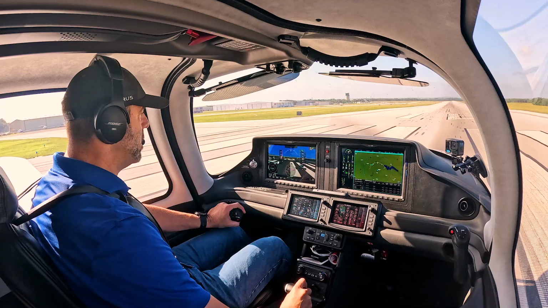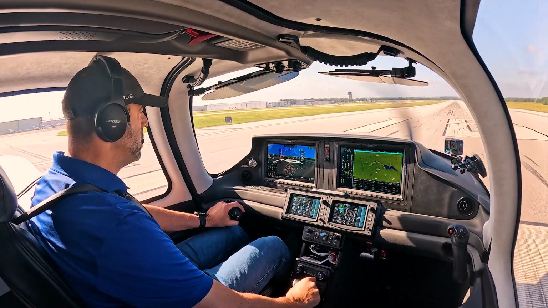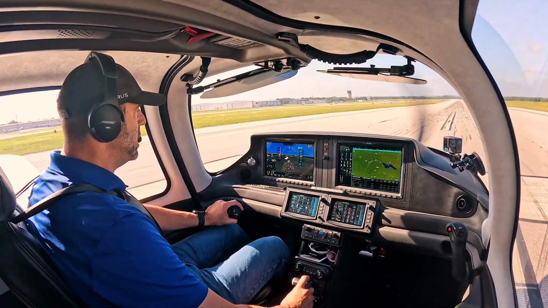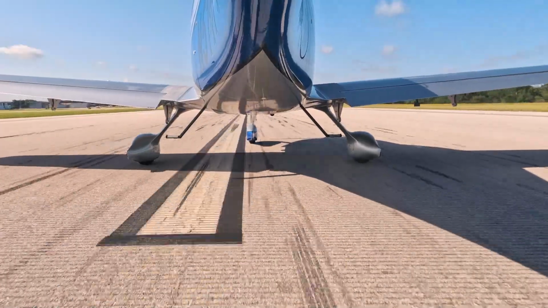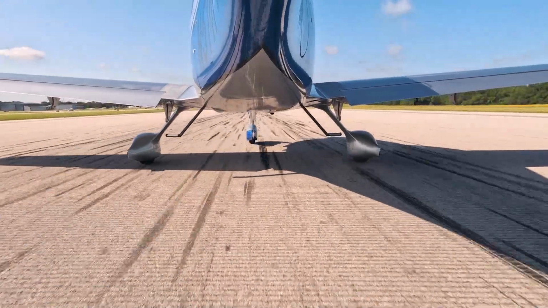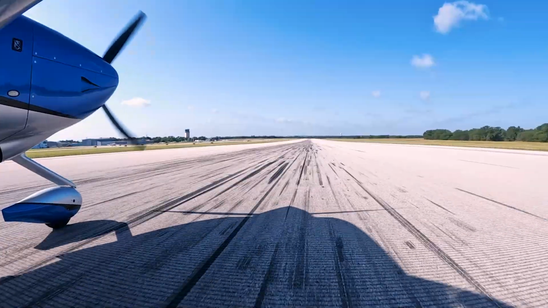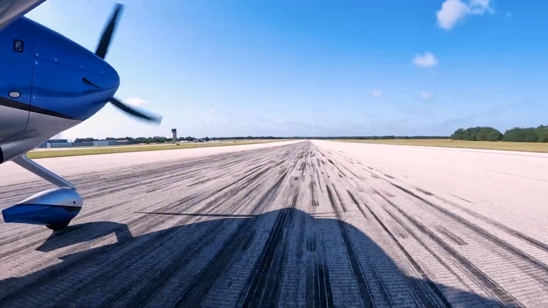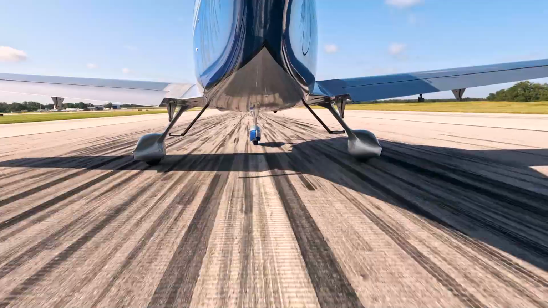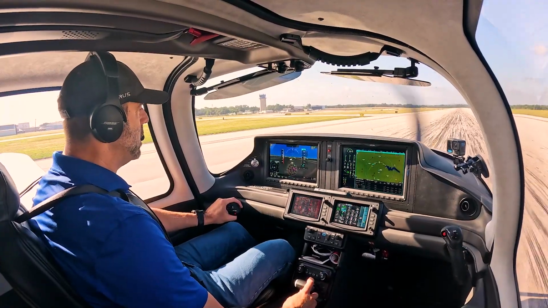There we go. That right rudder's coming in. All right, power set, airspeed's alive. Everything looks good, sounds good. Holding center line. Aileron's becoming more effective, releasing that pressure. There's 70, and up we go.